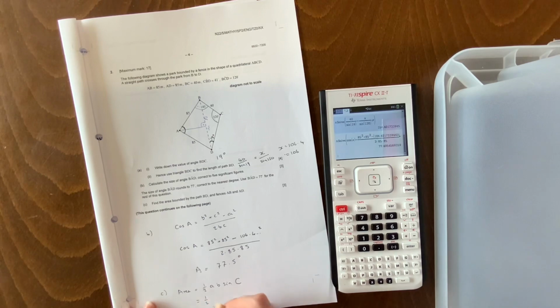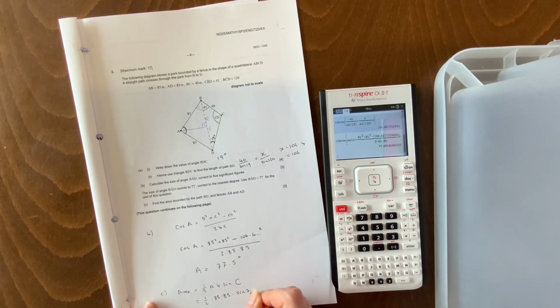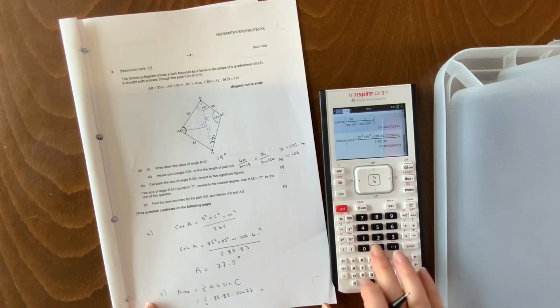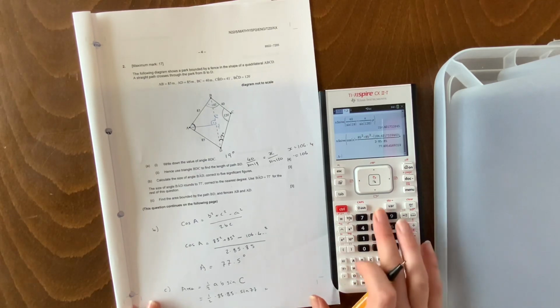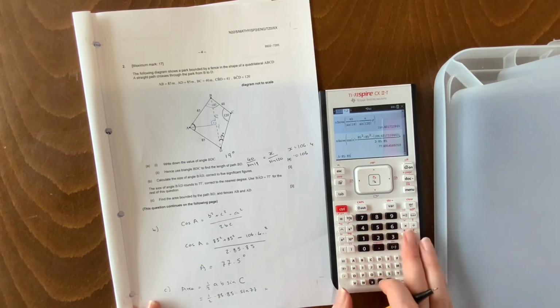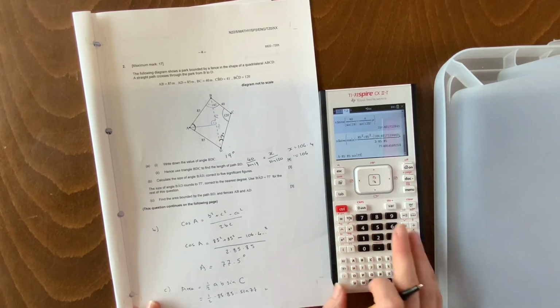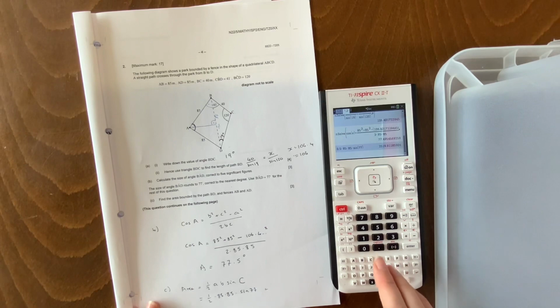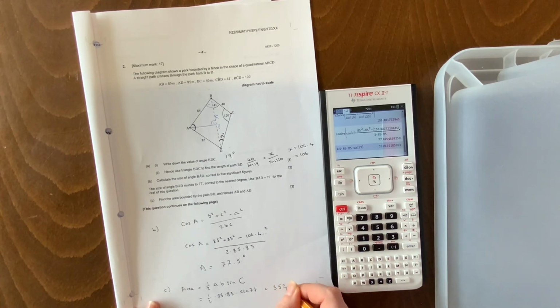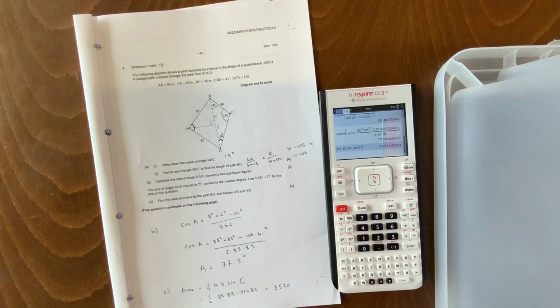So then I've got a half times 85 times 85 times sine of 77, which is equal to, there we go, 3,520 to 3 significant figures.